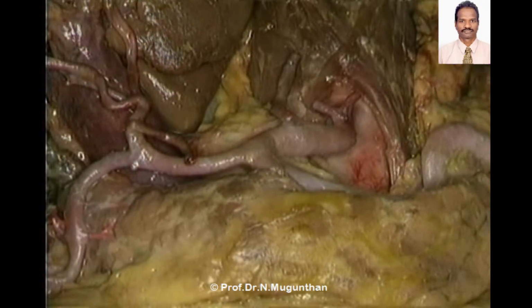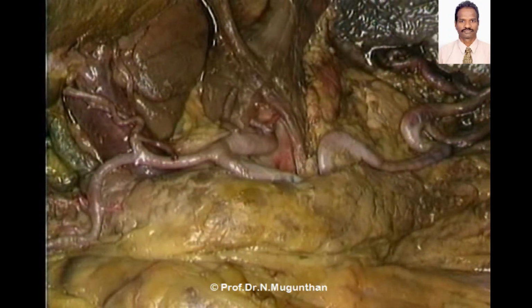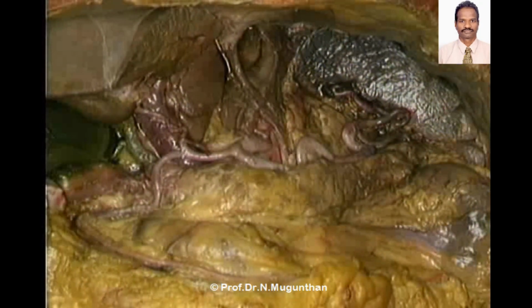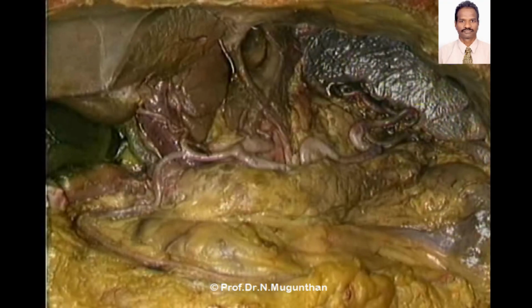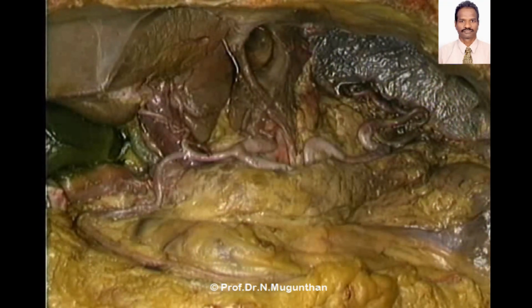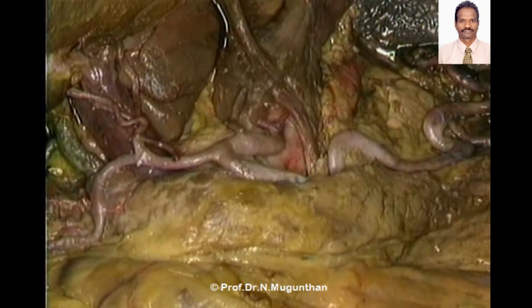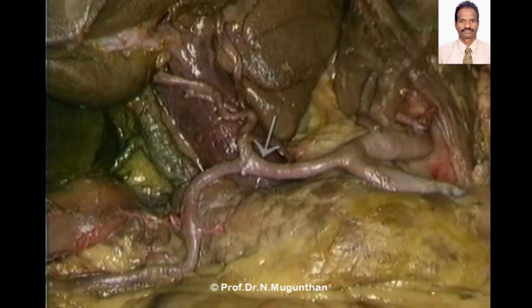The splenic artery is the largest one, and with its tortuous course running along the upper border of the pancreas to reach the spleen, it is mainly going to supply the spleen. That is the pancreas, they are indicating the spleen. So the upper abdominal organs are supplied by the artery of the foregut, that is the celiac trunk. See the common hepatic artery.